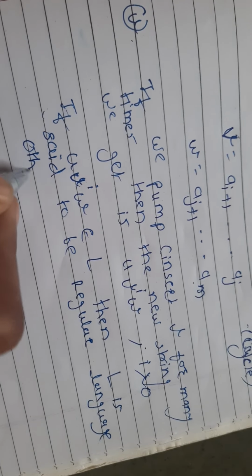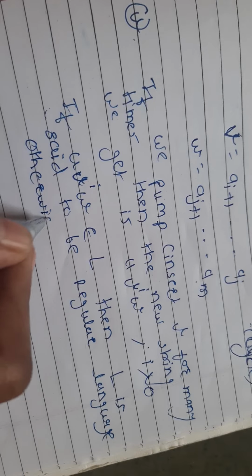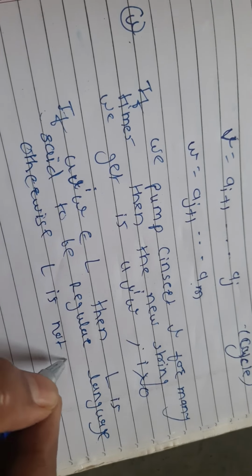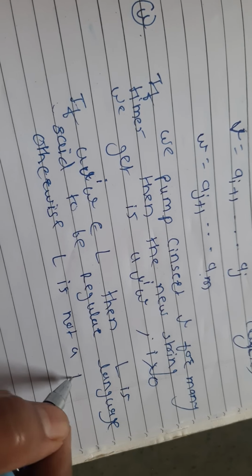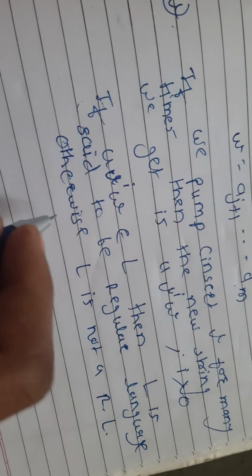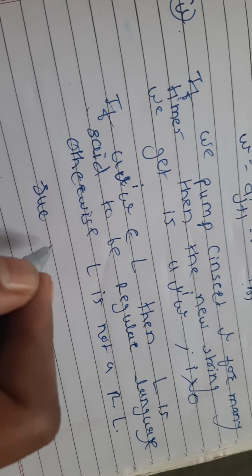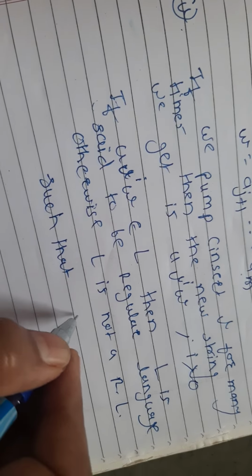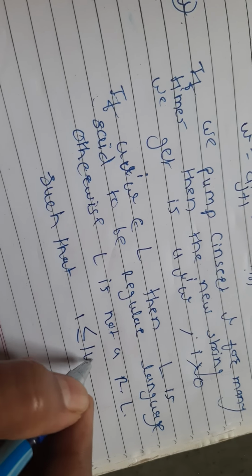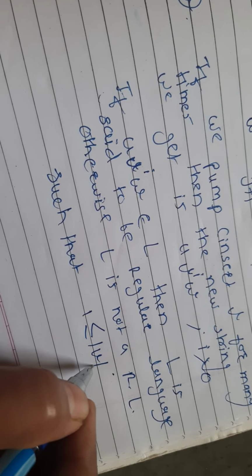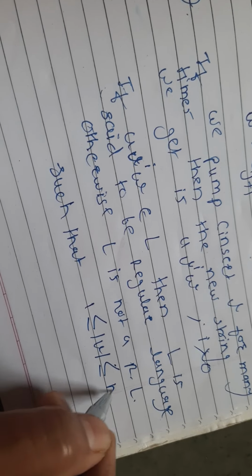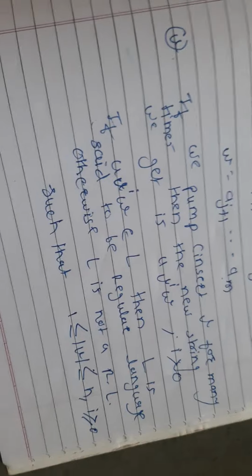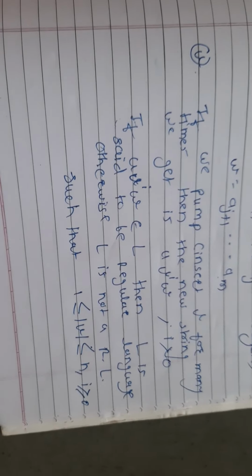Otherwise L is not a regular language, such that 1 is less than or equal to mod of v, less than or equal to n, and i is greater than or equal to 0. So this is the pumping lemma theorem and its proof.